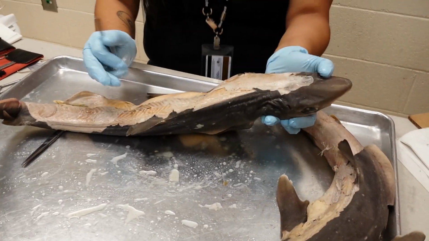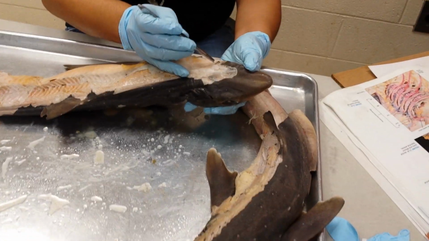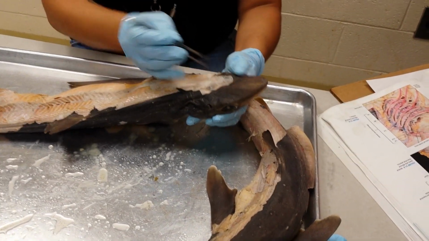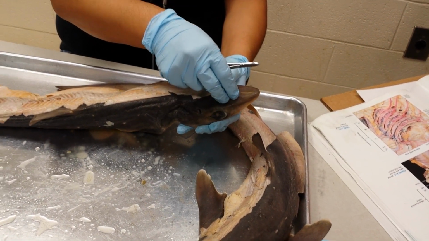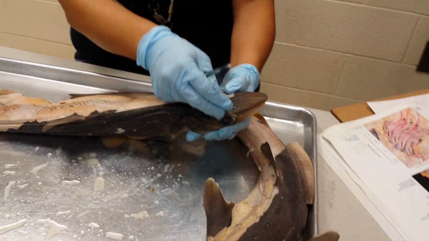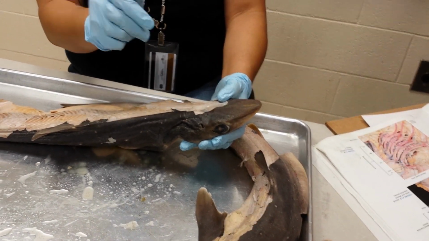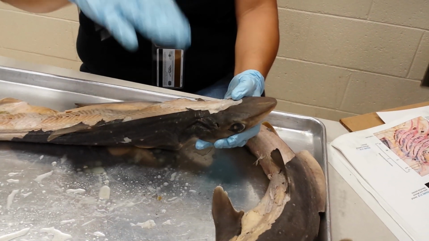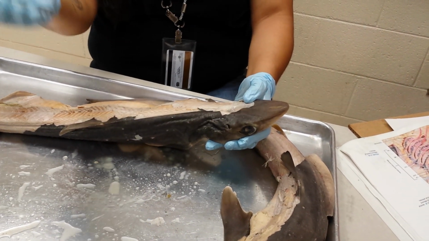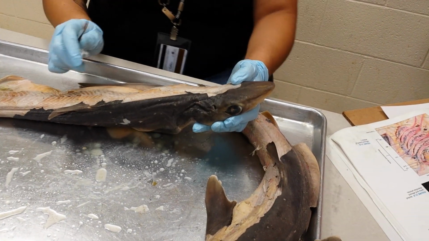What I want you first to notice, though, is that you have the spiracle on top of the head. Don't forget about the holes. What are those holes called? Ampullae of Lorenzini, and they have both lateral line and electroreceptive properties. The difference is the lateral line is mechanoreceptive, so it responds to waves, sound waves, or struggling, whatever.